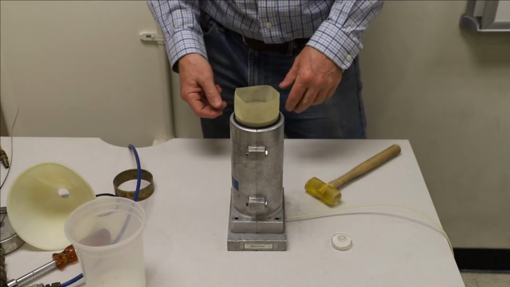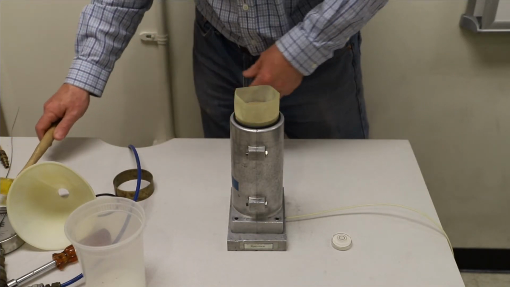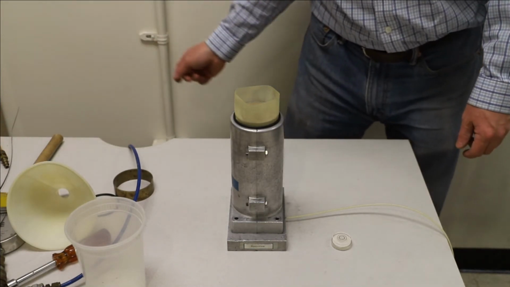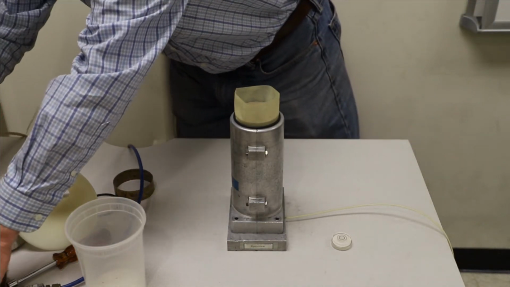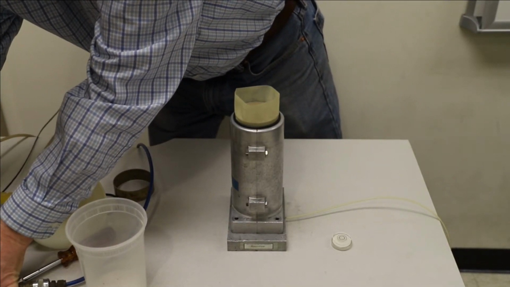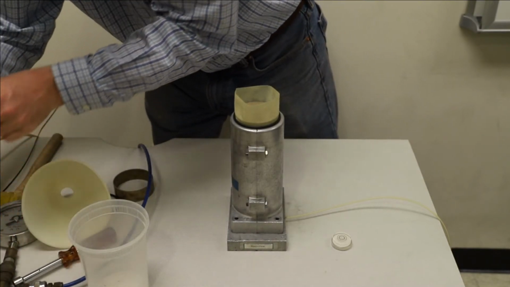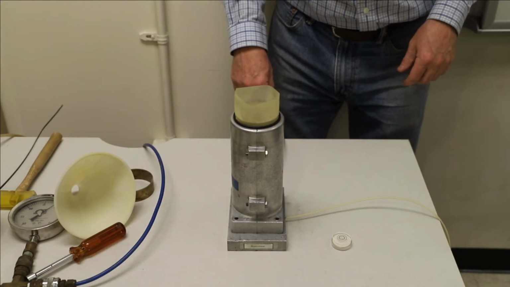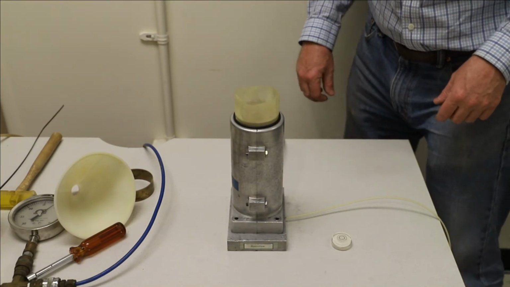The sample's shorter than the last one, right? Because it's denser. So I need to make sure I plug in the specimen vacuum first. All right. Should be good to go. Then we'll move it over to the frame.